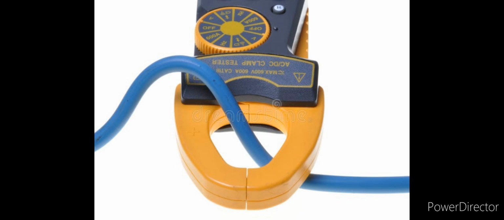Voltmeter and multimeter. Now I am going to explain this clampmeter or ammeter. So what is a clampmeter? First thing, what is a clampmeter?